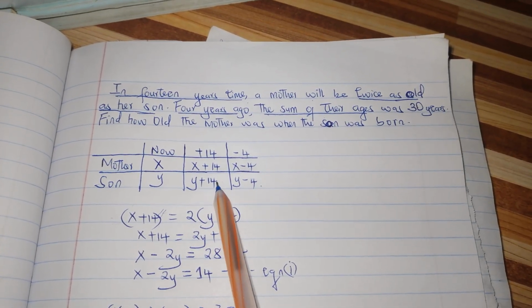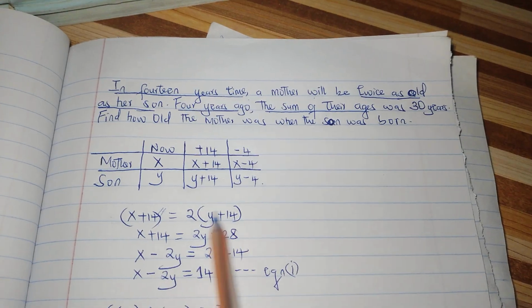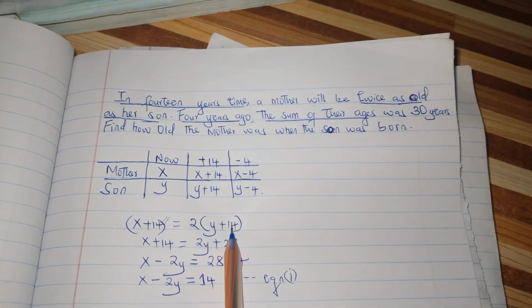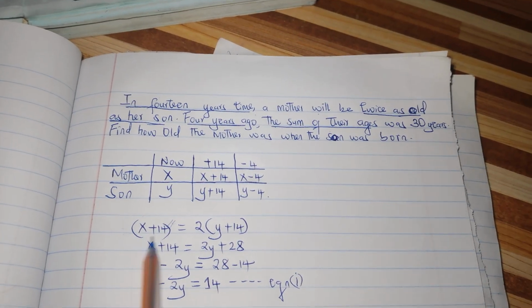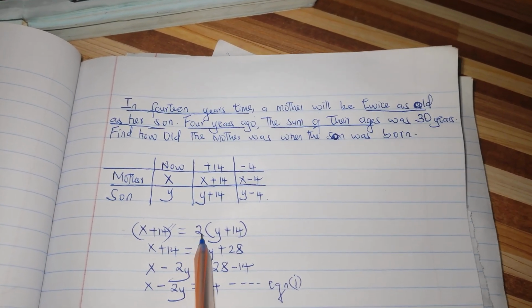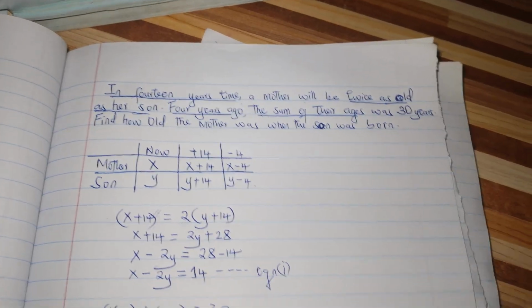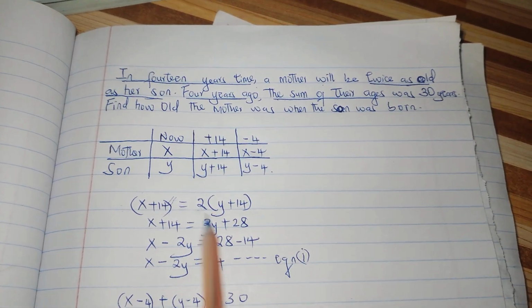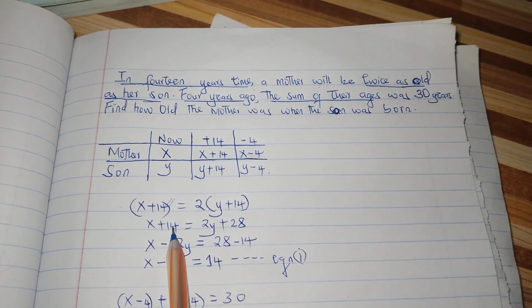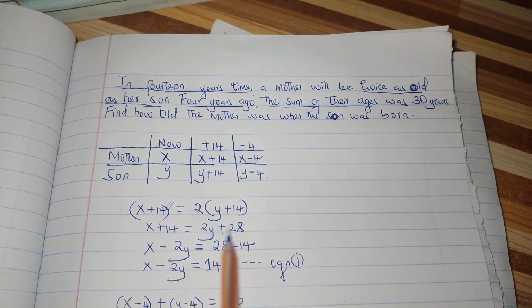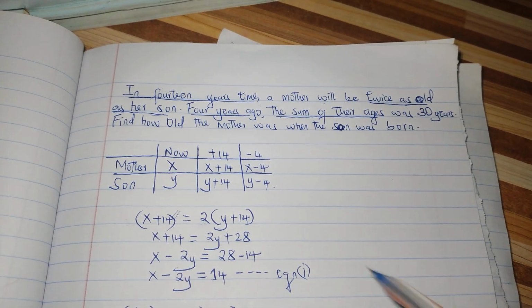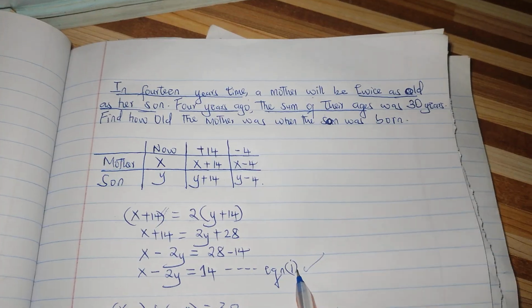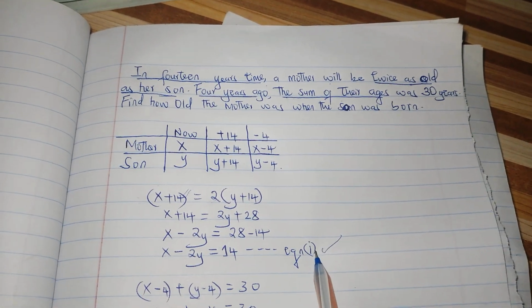The age of the son in 14 years' time is Y plus 14, so that will be 2 into Y plus 14. Then from that, you can open this bracket, and I'll have X plus 14 is equal to 2Y plus 28. So from this, you will have equation 1.